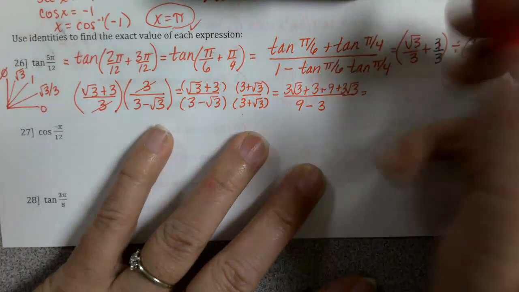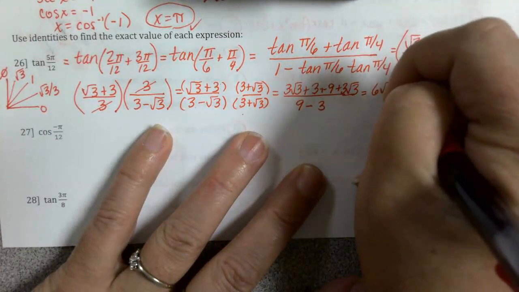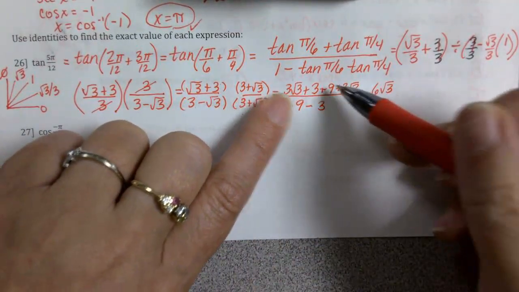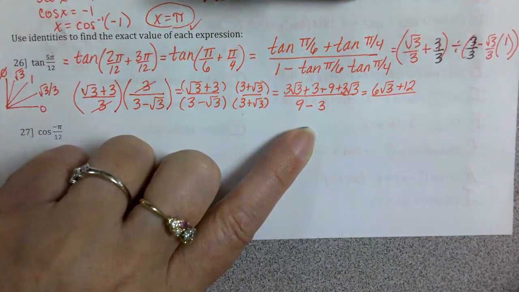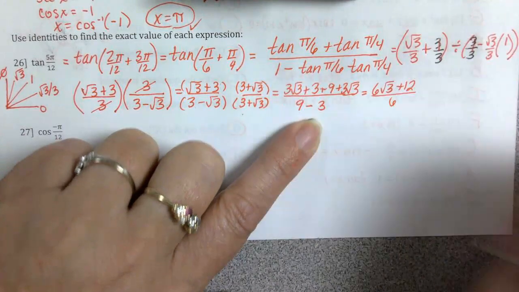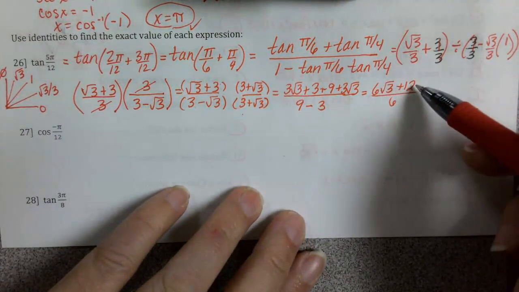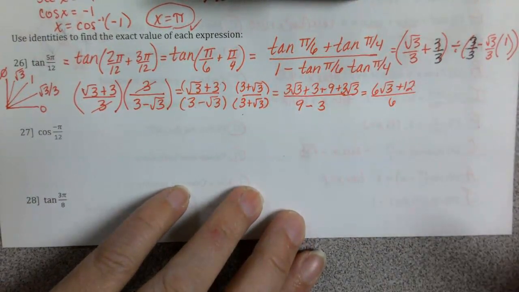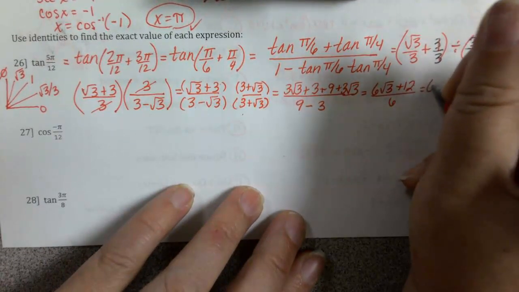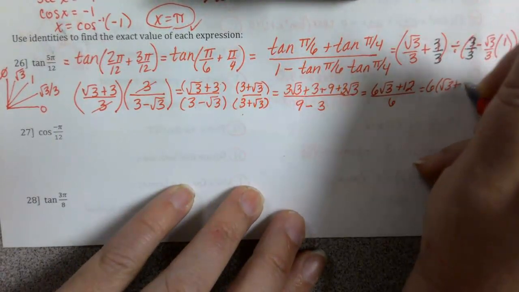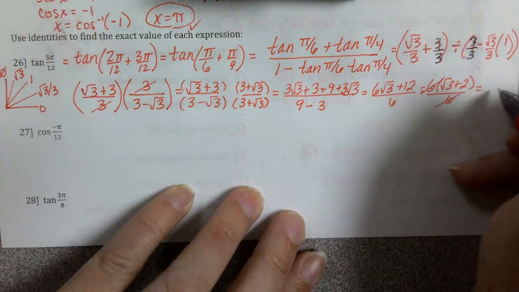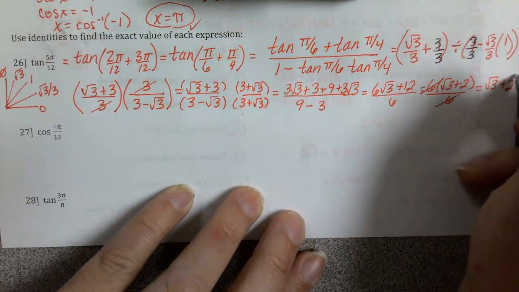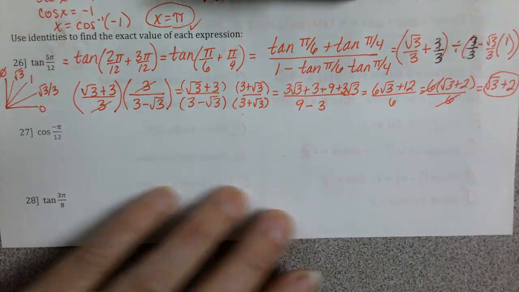So in the numerator, we have 6 square root of 3 when we combine like terms, and then 3 plus 9 is 12. In the denominator, 9 minus 3 is 6. And we can factor a 6 out of our numerator. So we have the square root of 3 plus 2. And then the 6's will cancel, and we have square root of 3 plus 2.